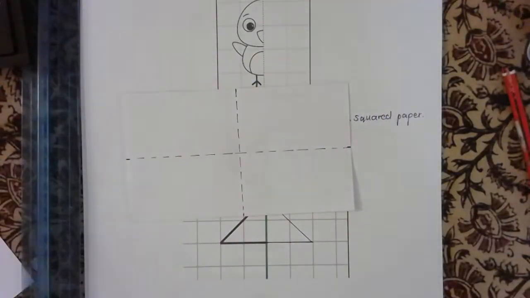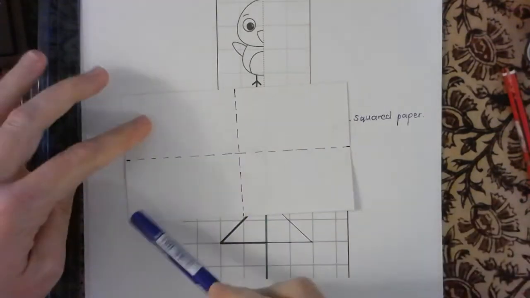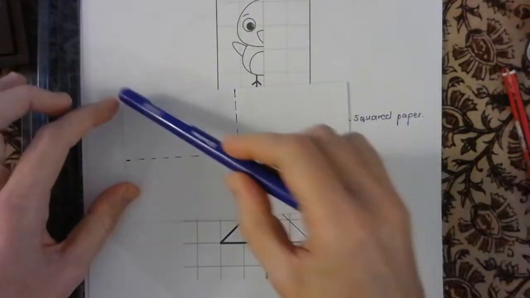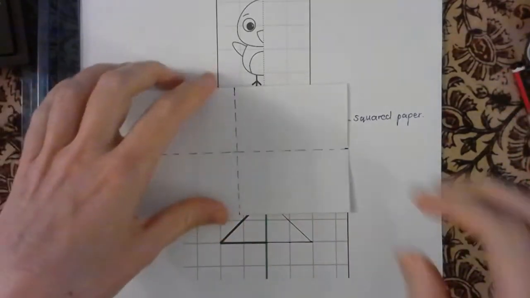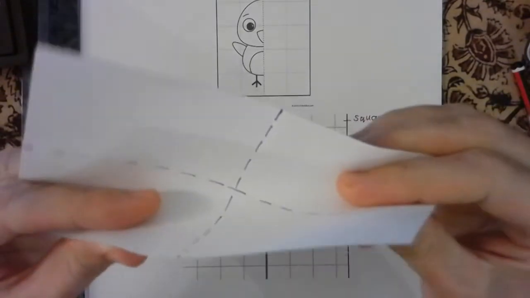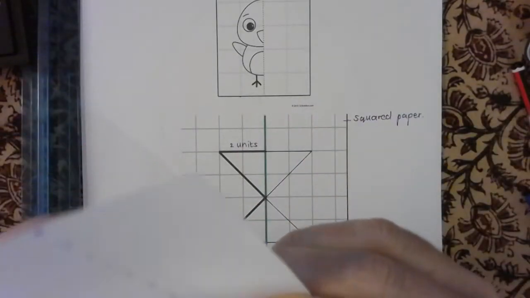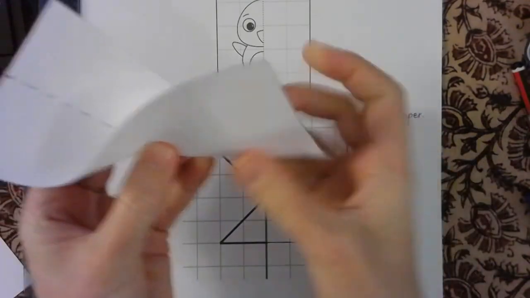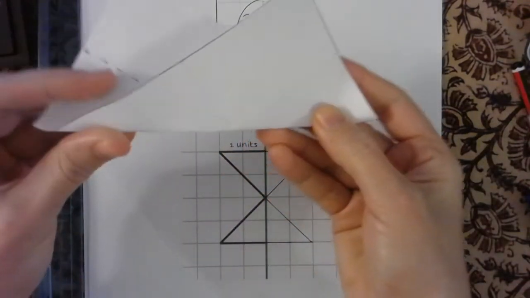Now, where the children make a mistake is they think that there will be a line of symmetry that's diagonal going up to the right and one coming down from the left. But that's incorrect because if you fold it along those lines that they think that it has, it will not fit exactly on the other half.